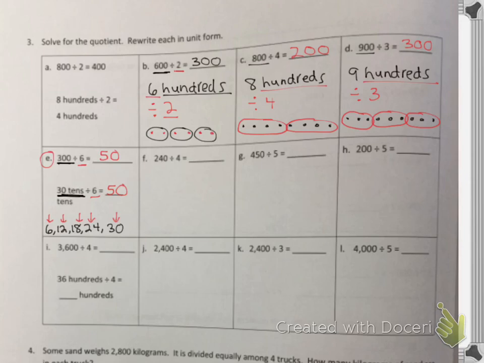And just to double check, I'm just going to do some multiplication just to see if we're correct. So 50 times 6 should equal 300. Okay. So I got 0 and yep, perfect. So I have 300 here. So we're definitely correct.